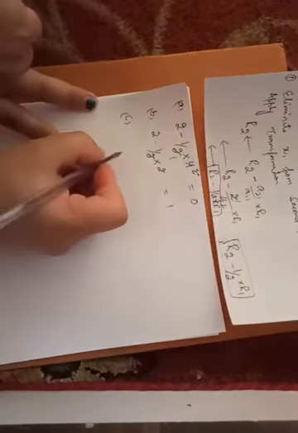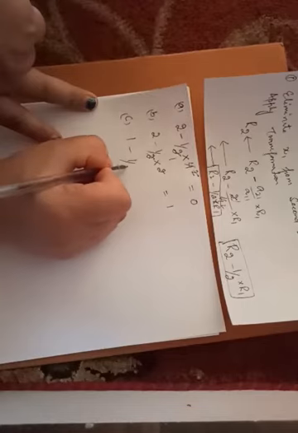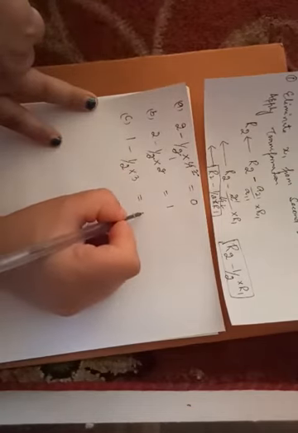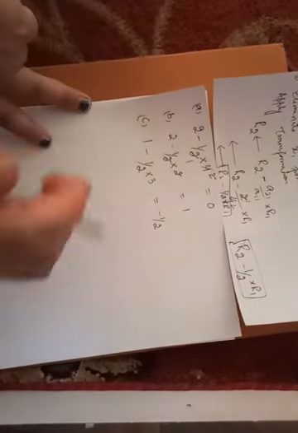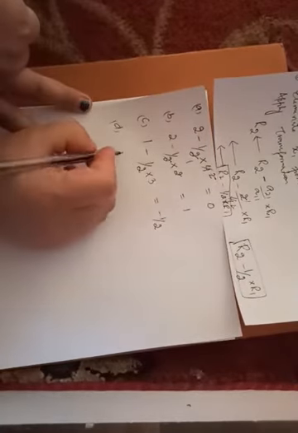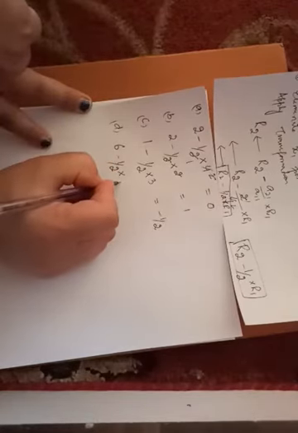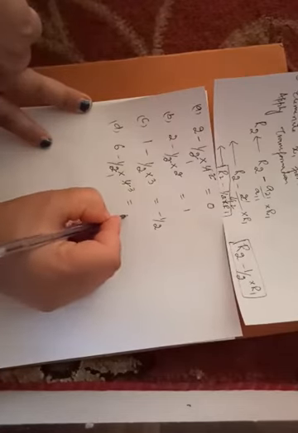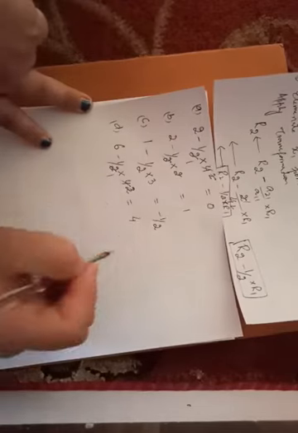C: 1 minus 1 divided by 2 into 3, so this will be equal to minus 1 divided by 2. D will be 6 minus 1 divided by 2 into 4, so this will be equal to 2, 6 minus 2 is equal to 4.